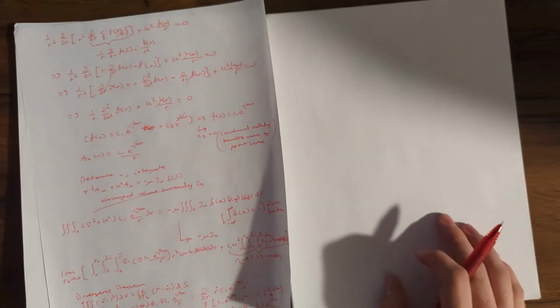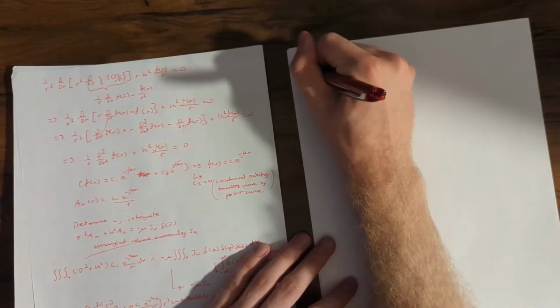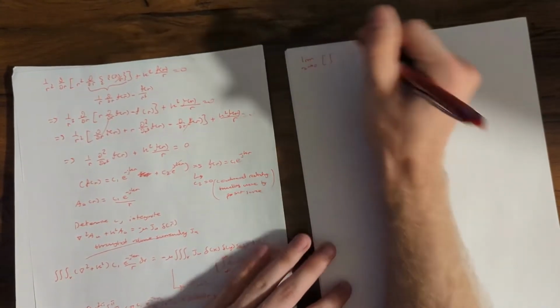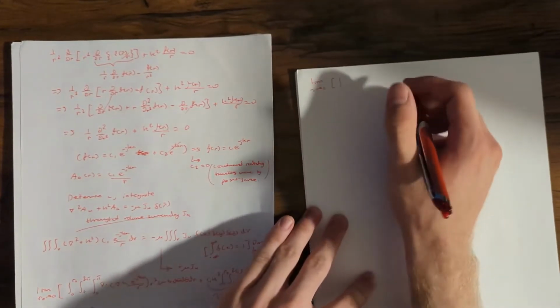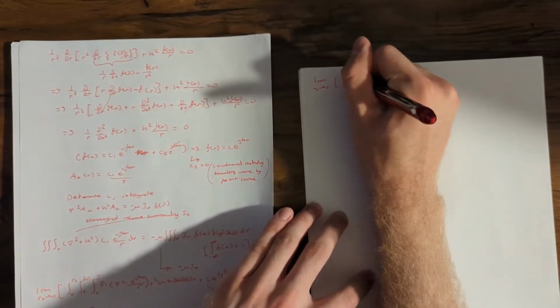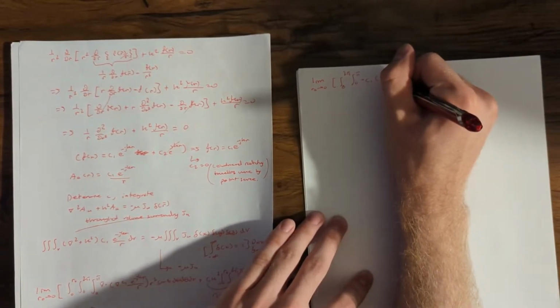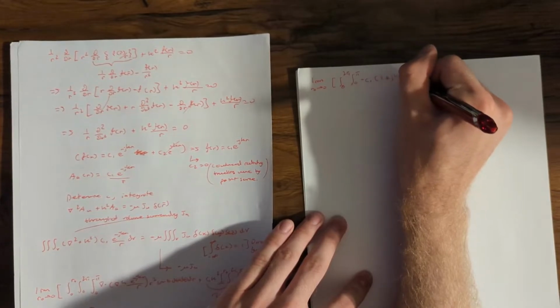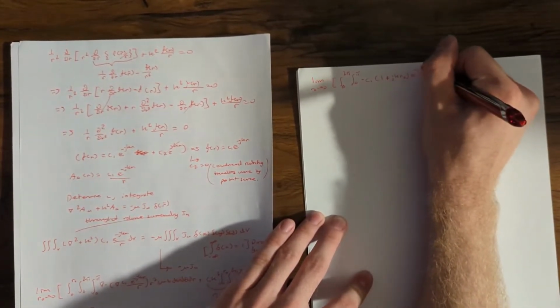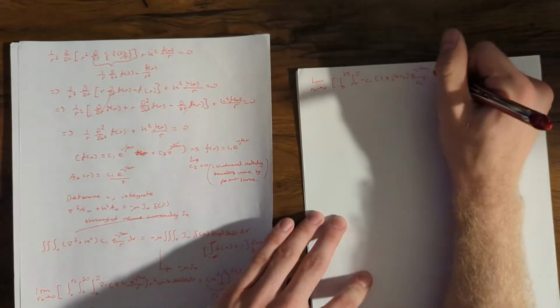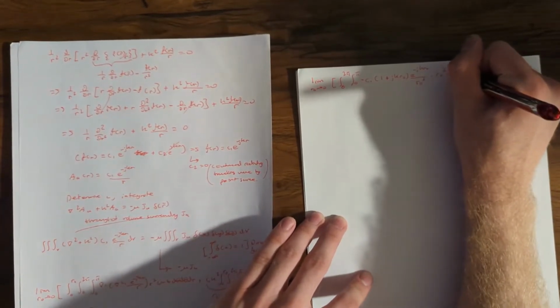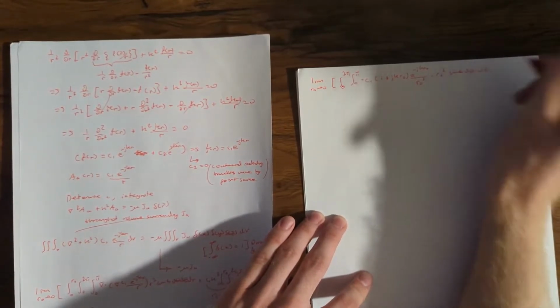Now, moving on. We'll continue here. Limit as r naught approaches 0. Now we will rewrite our volumetric integral here as our surface integral through the divergence theorem simplification process. So integral from 0 to 2 pi, integral from 0 to pi of negative C1, so what we'll have is 1 plus jkr naught e to the negative jkr naught over r naught squared times spherical coordinates r naught squared sine theta d theta d phi.